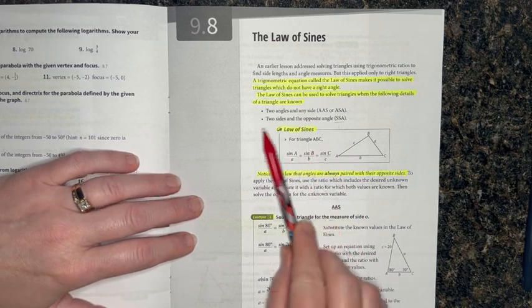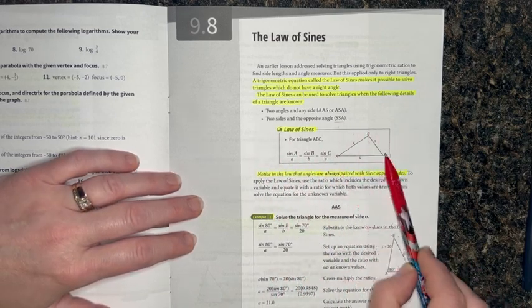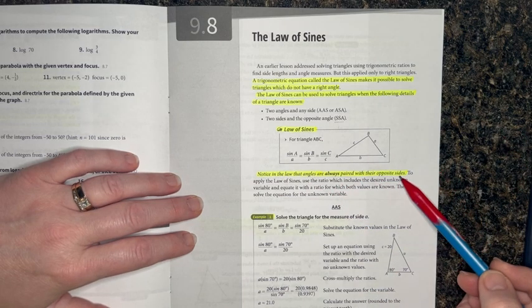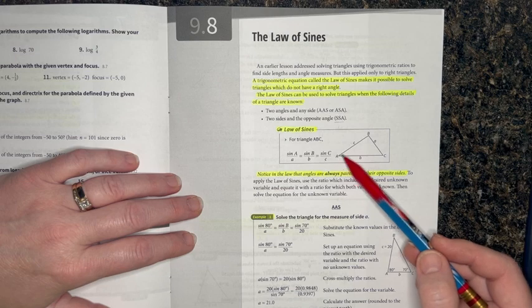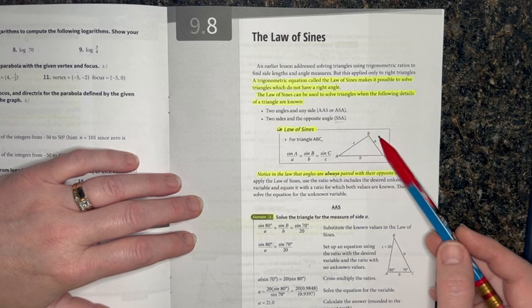And this is what the law of sines actually looks like. They've labeled all the angles and all the sides. Notice that the angles are always paired with their opposite side. The angles are all capital letters, and their opposite side is lowercase.